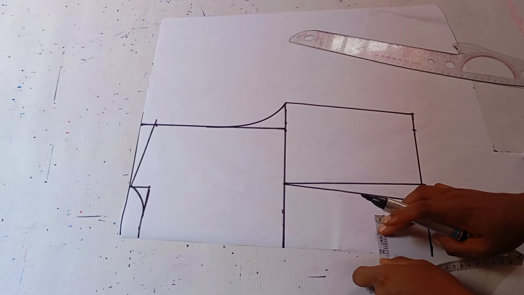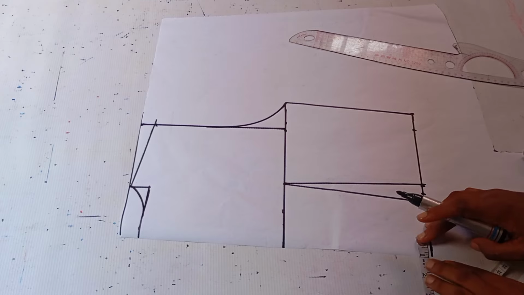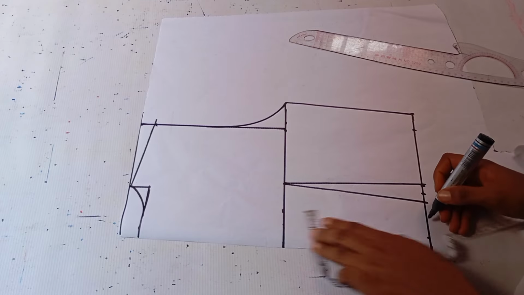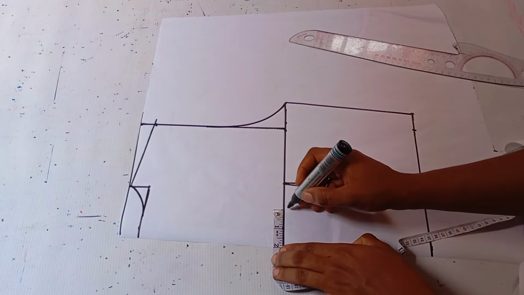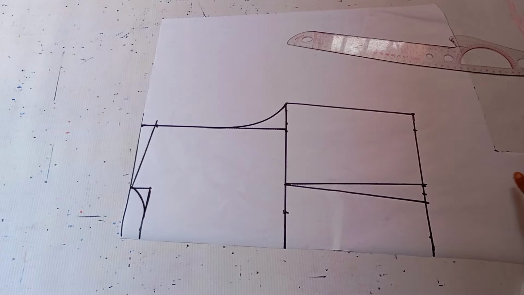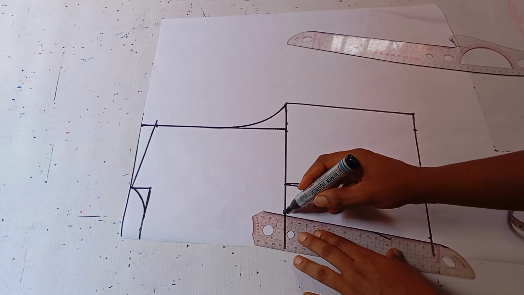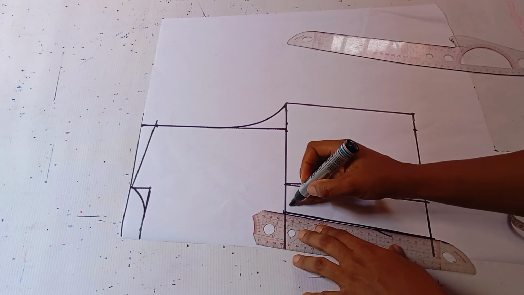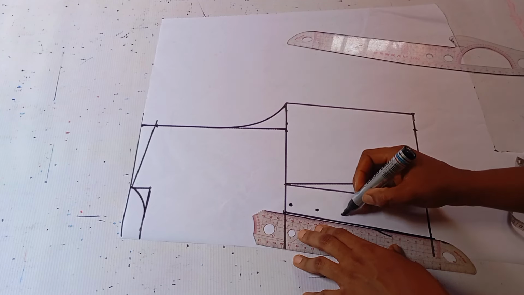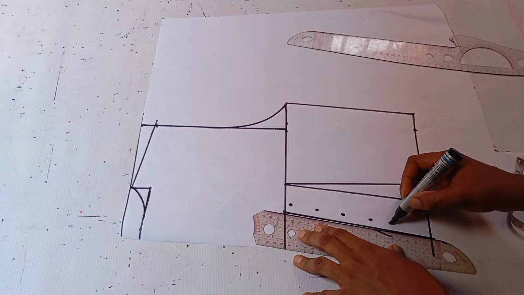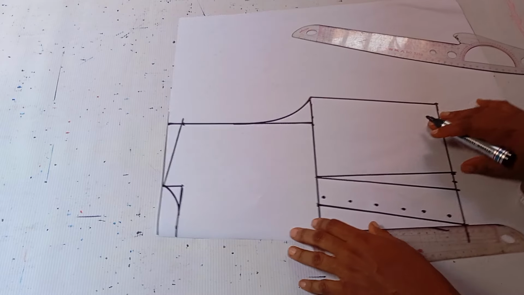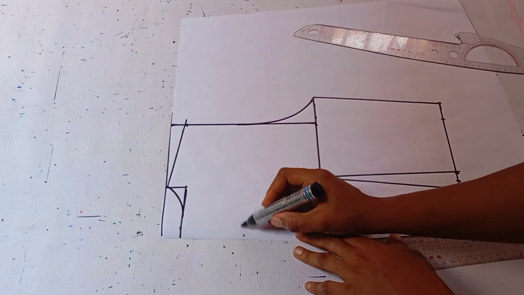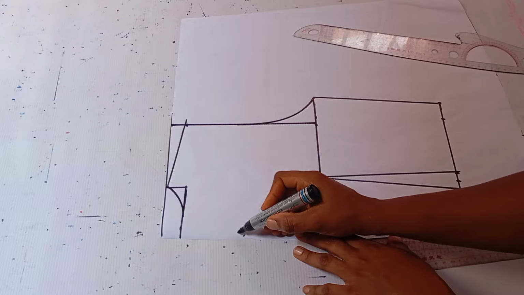Then for the back opening, we are using a total of 1 inch on the waistline and 2 inches on this chest line. So I'm going to go ahead and connect the line together. So I'm going to have my eyelet here. Then from here, we are going to have a kind of opening at the back.